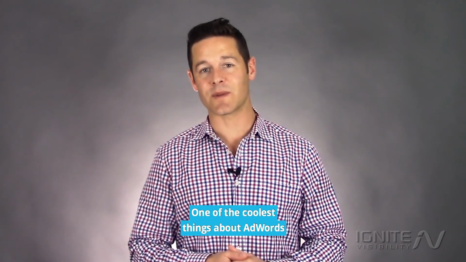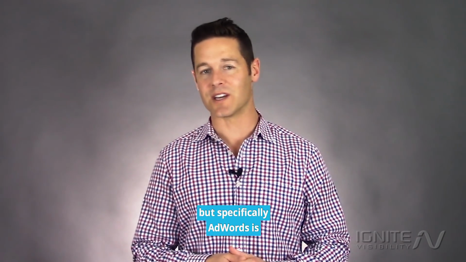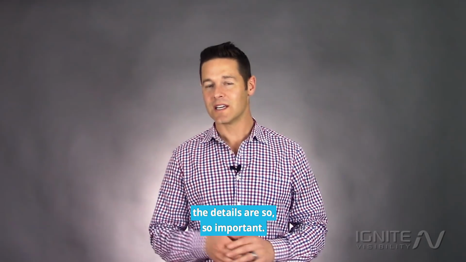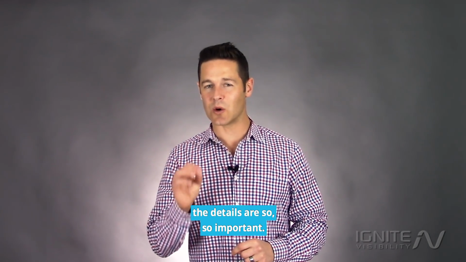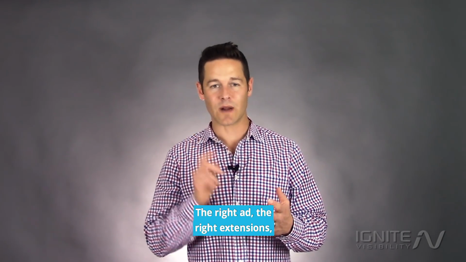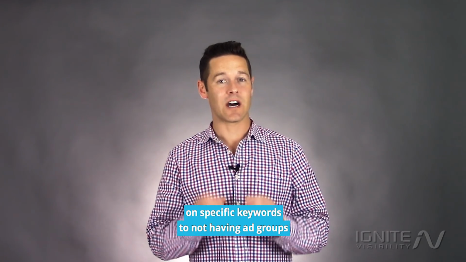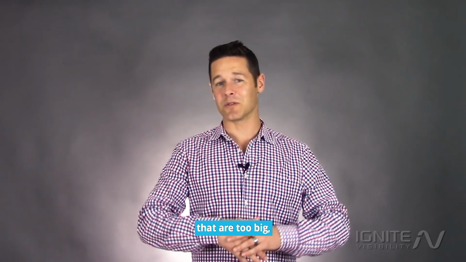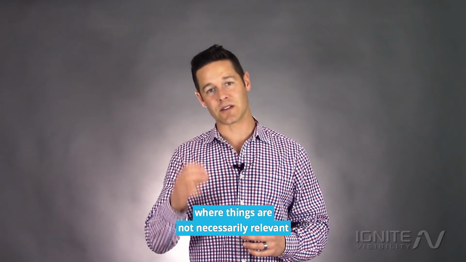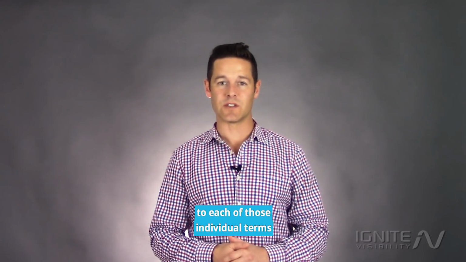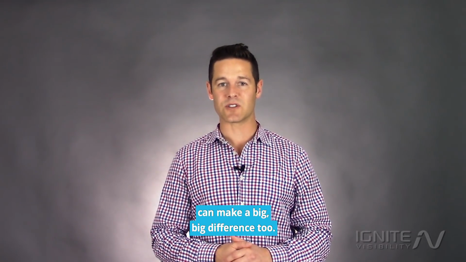One of the coolest things about AdWords and just digital marketing in general, but specifically AdWords, is the details are so important. The right ad, the right extensions, testing, making sure that you're really honing in on specific keywords. Not having ad groups that are too big where things aren't necessarily relevant to each of those individual terms can make a big difference too.